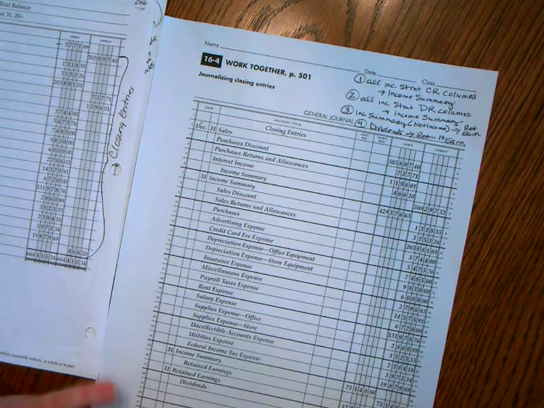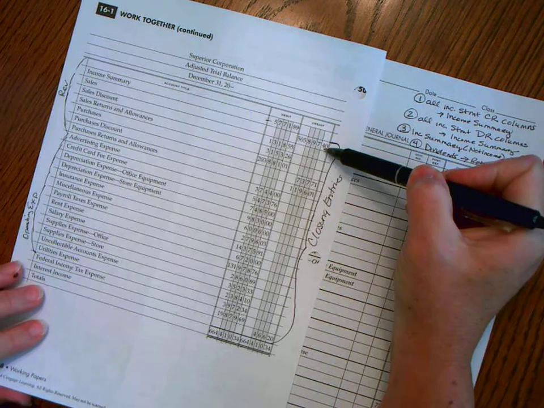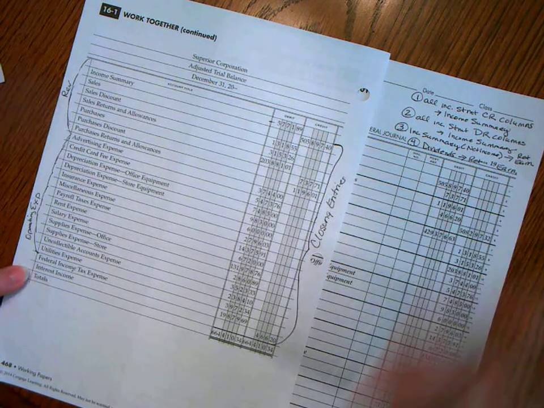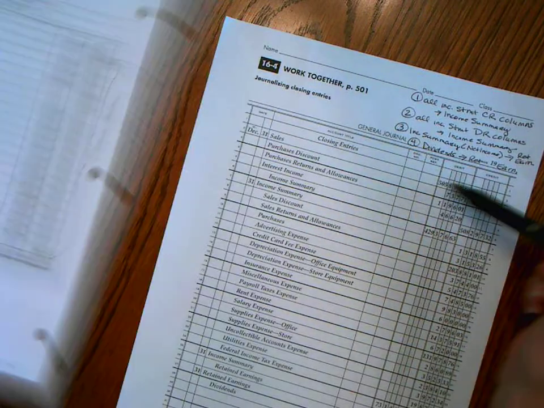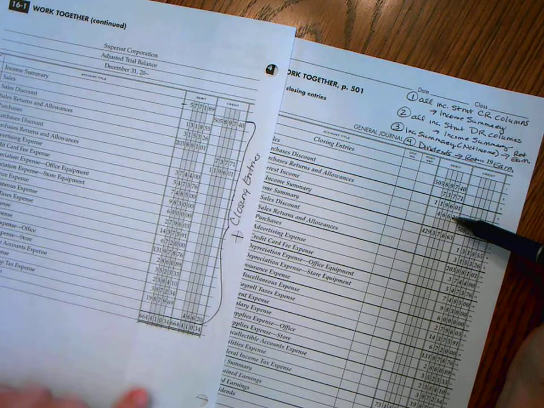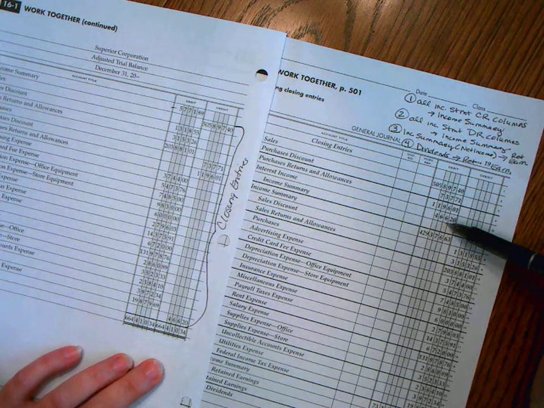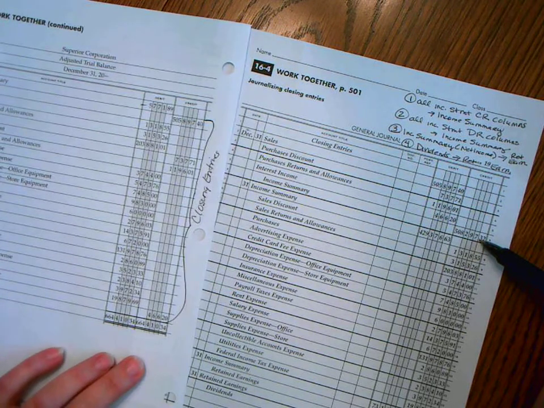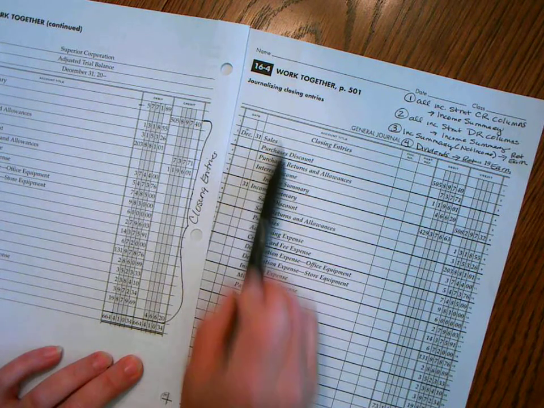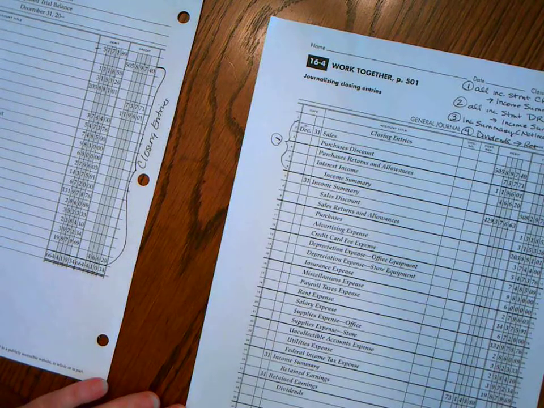So the first thing is to take everything that's in the credit column. It's going to be sales, purchase discounts, purchase returns and allowances, and interest income. Those 4 credits right here. If we need these to zero out, they have to be a debit here, and if we have a debit here, we have to have a credit in that transaction. So income summary is our credit. That's the first closing entry.